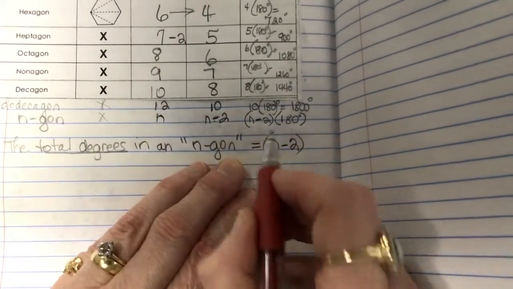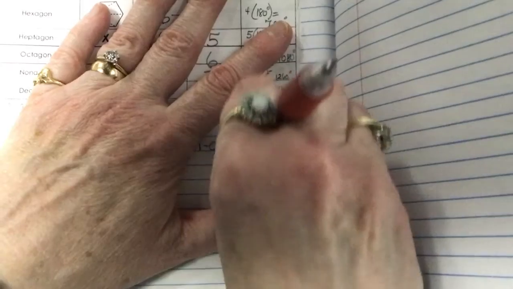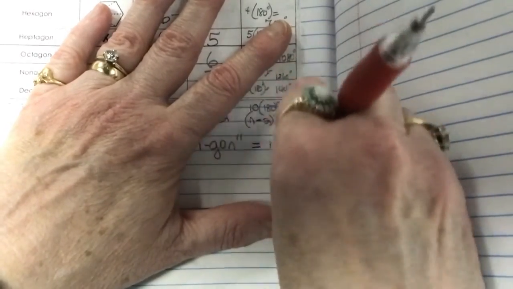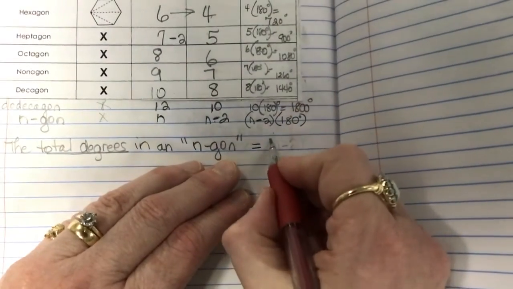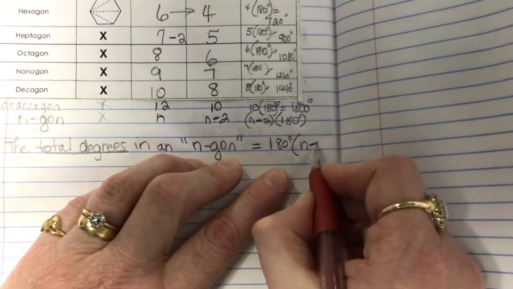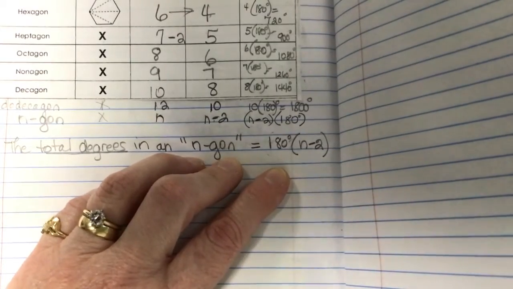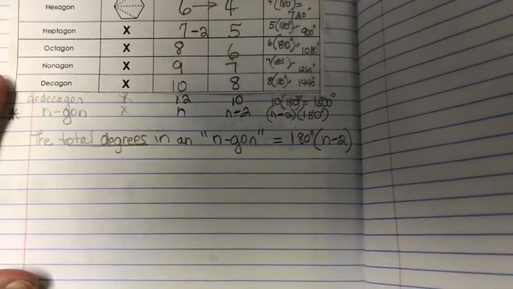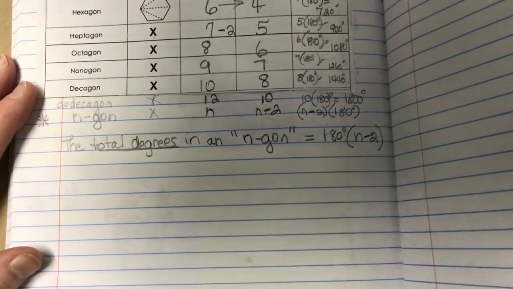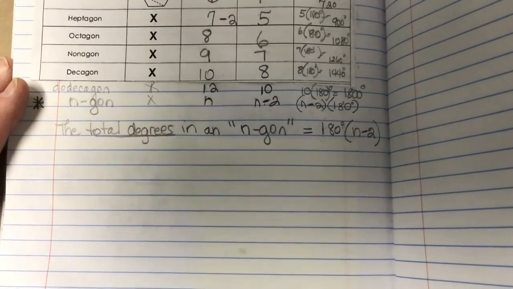Now, I usually put the 180 at the front just because we like to distribute from the front, but you can actually distribute from the back. But I'm going to write it 180 times n minus 2. I just like that better. It just doesn't look very focused to me. Maybe that's better.